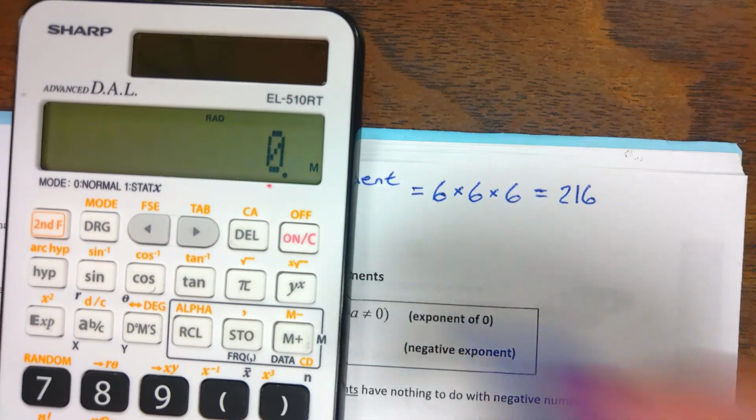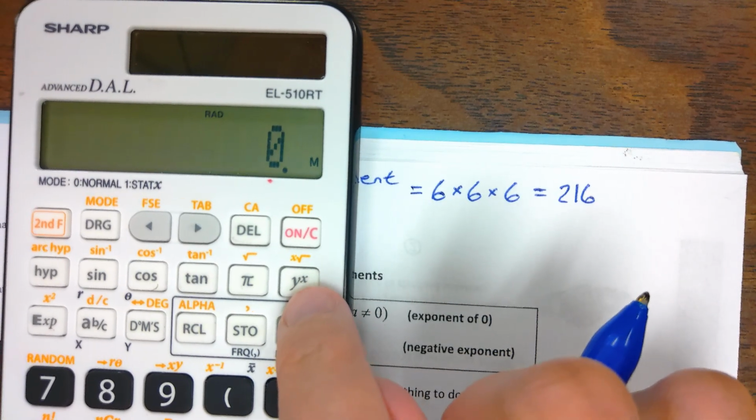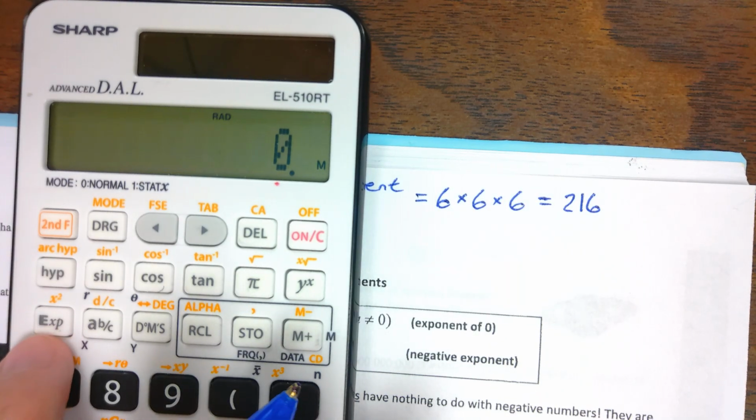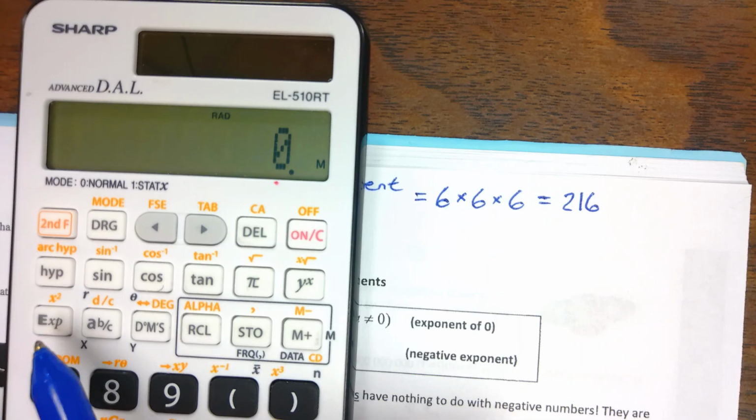So we actually have this exponent button right here. This is your exponent button, the y to the x, not this one. A lot of people think it's this one because it's EXP. Makes sense. You'll think that EXP stands for exponent, but it doesn't. Ugh, I don't know who made calculators.